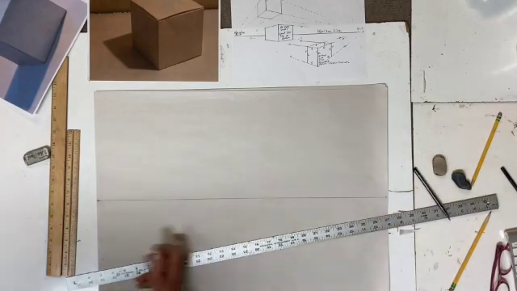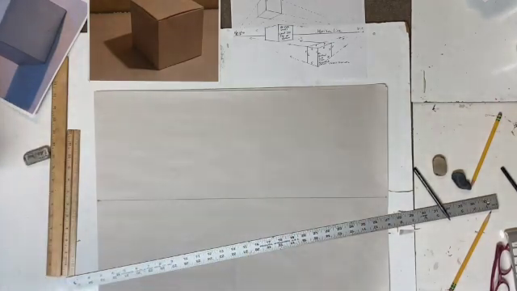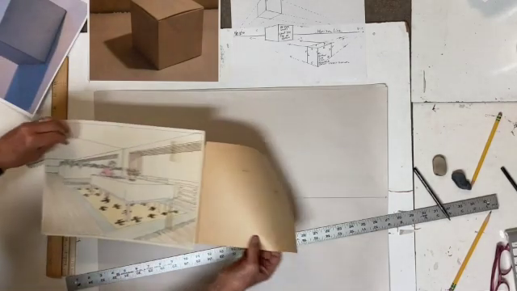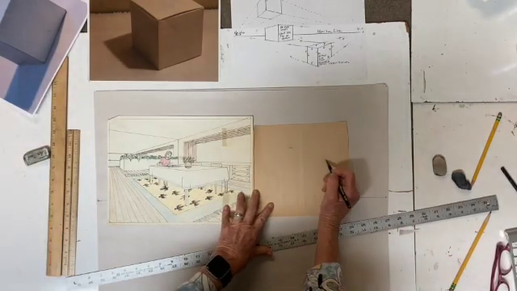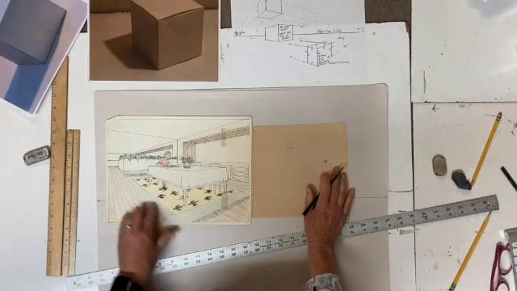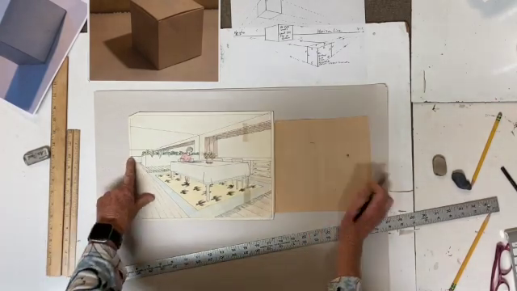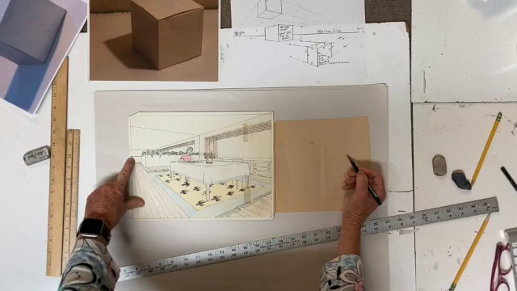And quite often you need to attach a piece of paper to extend that horizon line and have that vanishing point off the page. So here's the 2 vanishing points on this drawing that this student did.